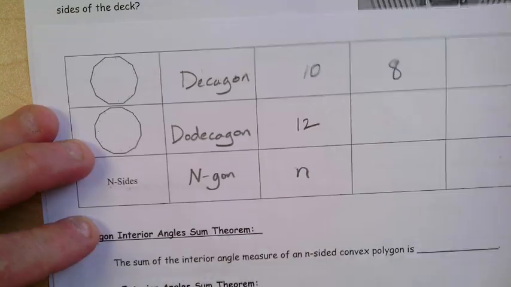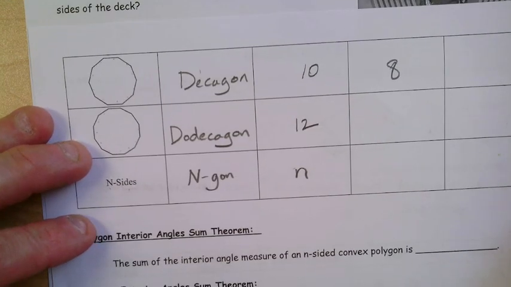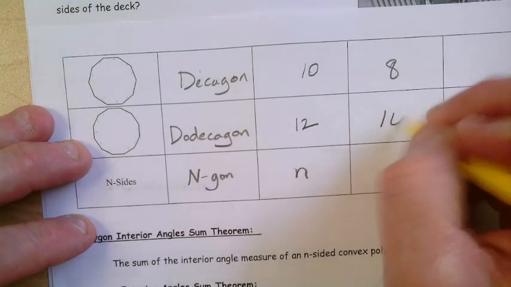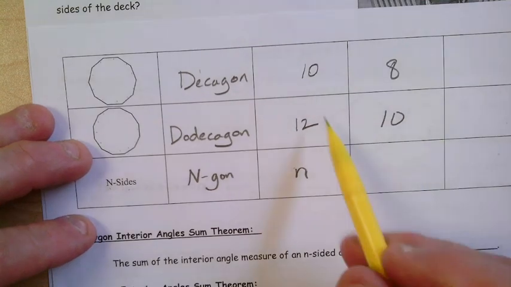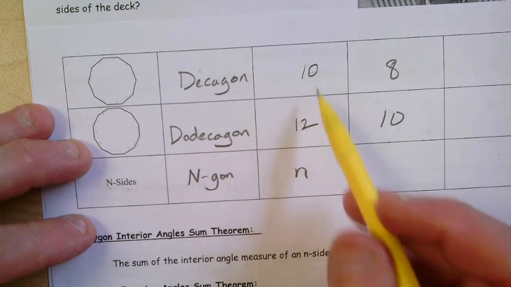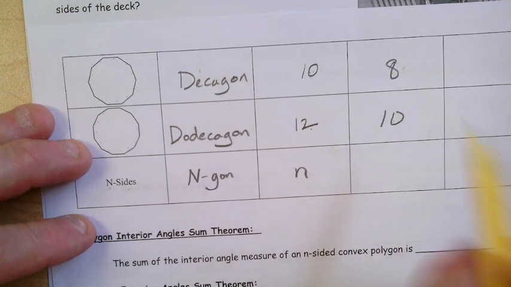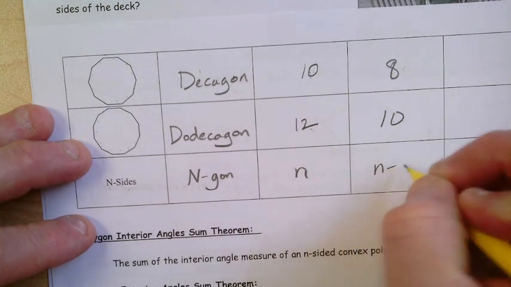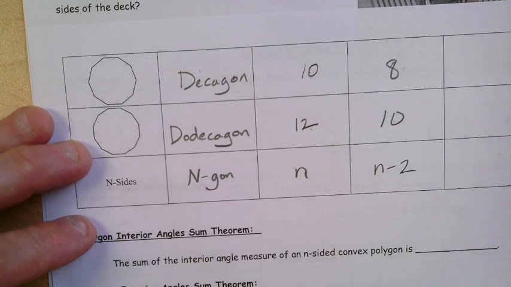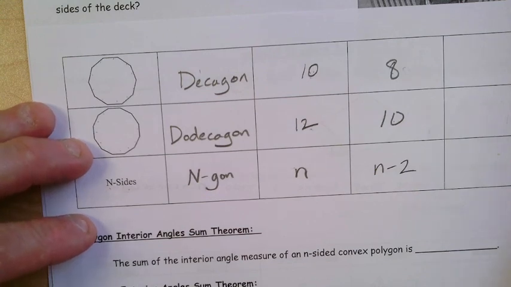Be careful in this next one. How many does a dodecagon have? There should be 10, right? So what is the pattern from the number of sides to the number of triangles? Each one has 2 less. So n minus 2, the number of sides minus 2, will give you the number of triangles within the figure.